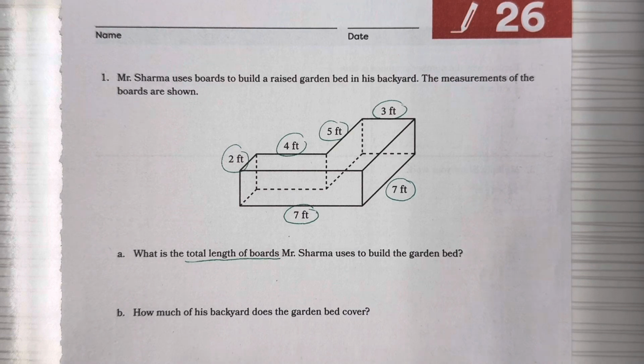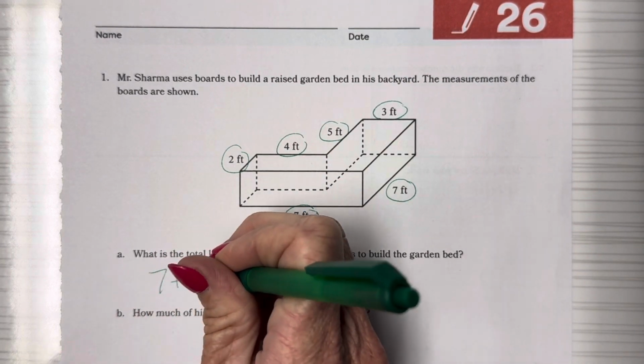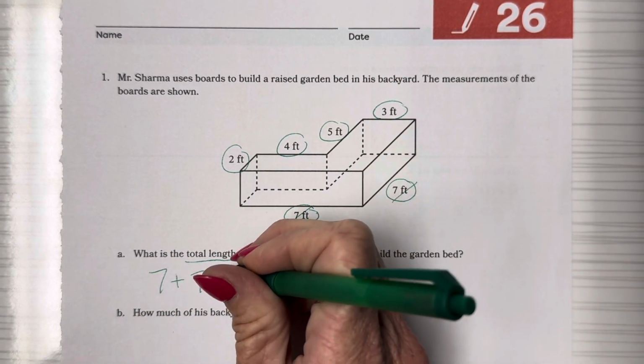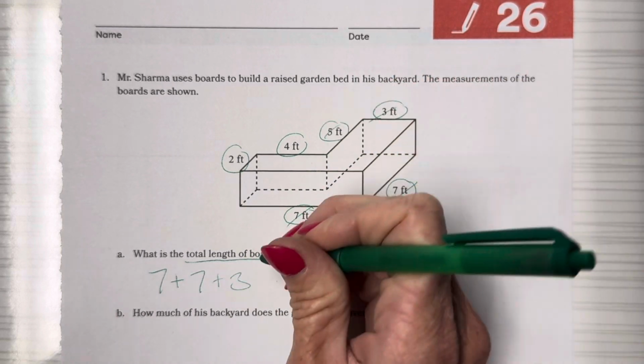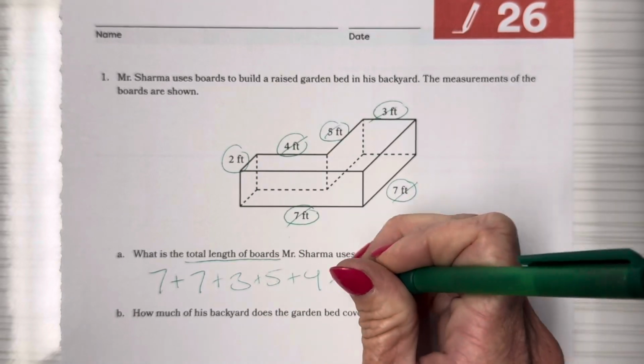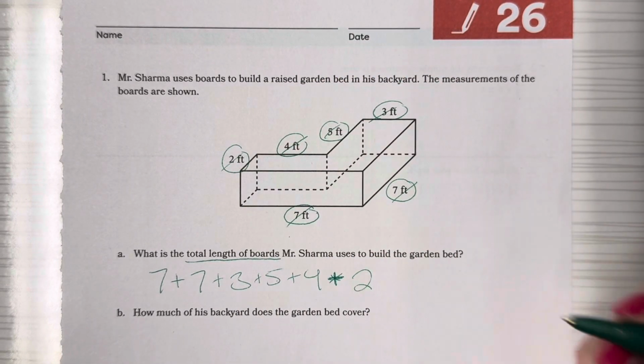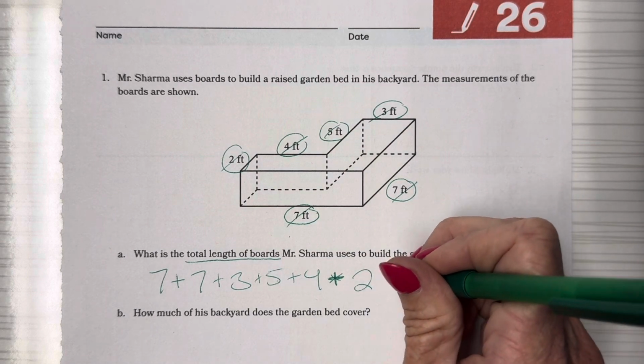So I would have to add all of those boards together to get the total length of the boards. So I have 7 plus 7 plus 3 plus 5 plus 4, oops, I did a multiplication sign, plus 2. I need to add all of those together to get the total length.